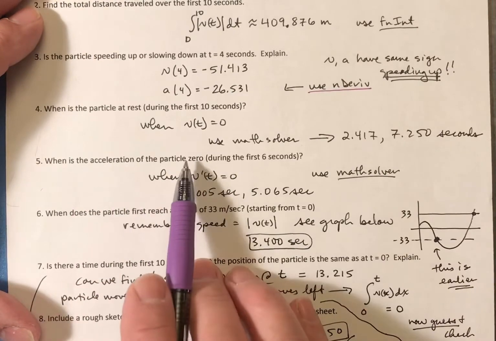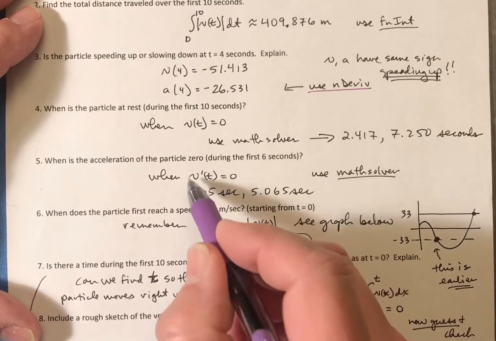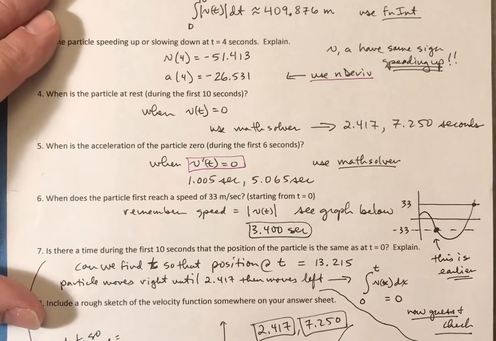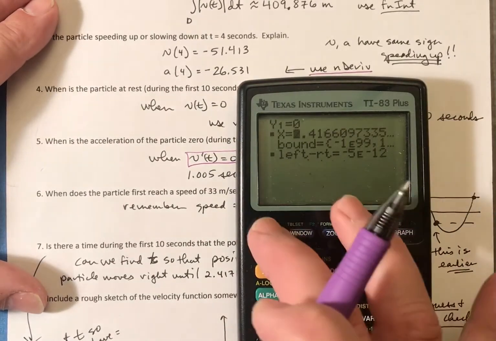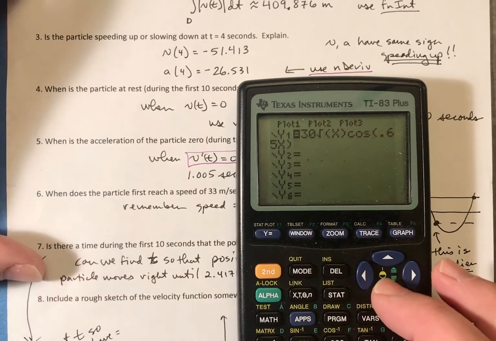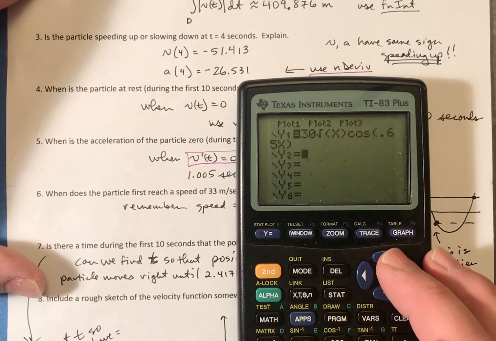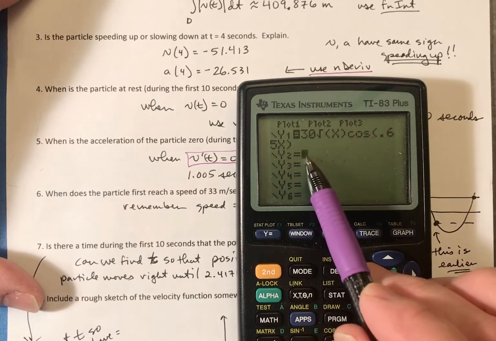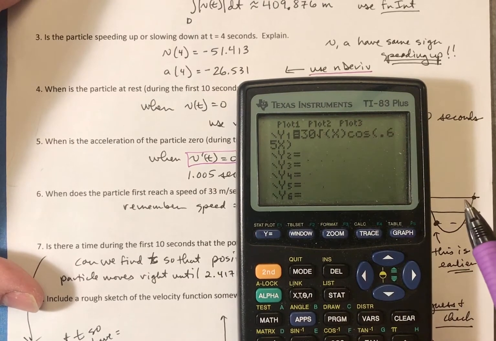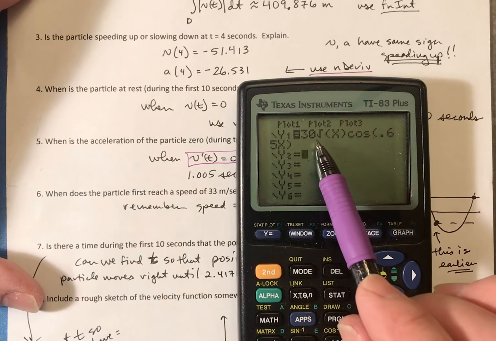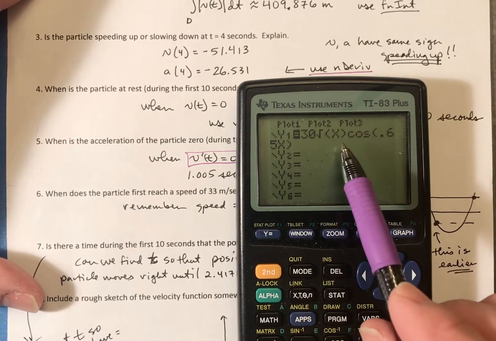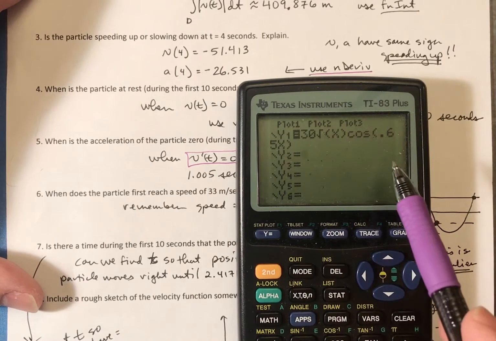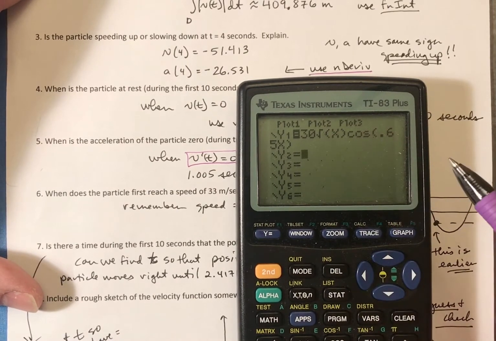Now, when is the acceleration 0? That would be when the derivative is 0. So I'm going to use either y2 or y3. If you plug it in here, that might be useful later when you're graphing. Otherwise, you can just use Math Solver with the derivative of y1.